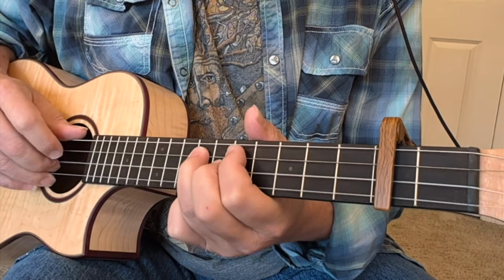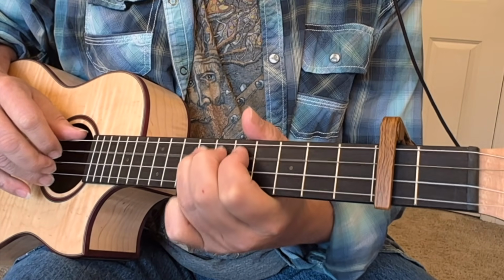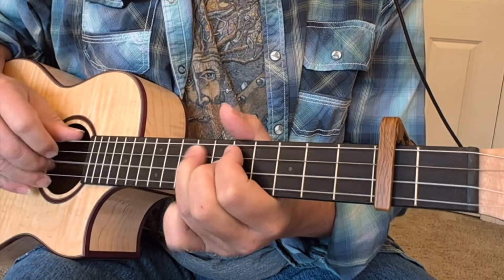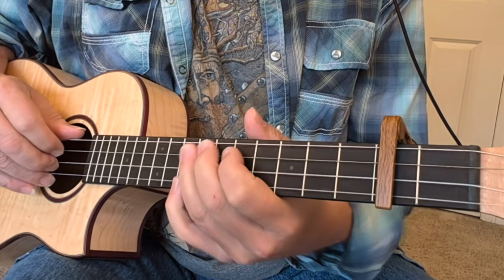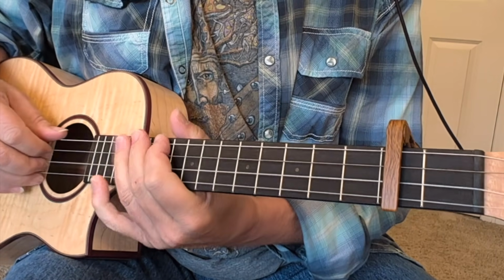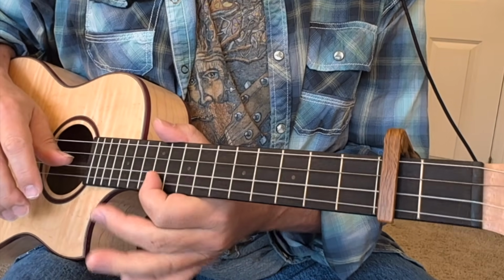Then we have our riff 4 times. Then the added riff. Then we got that riff up here. And that's the end of the song.